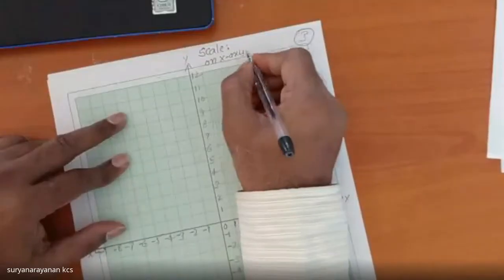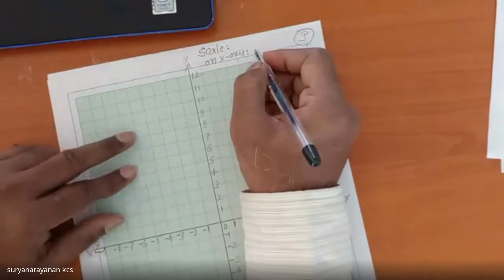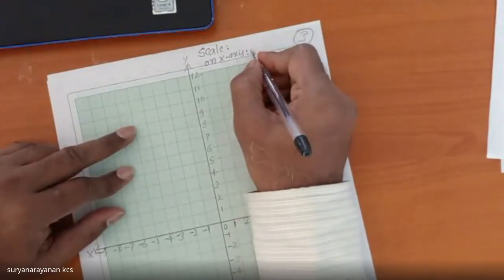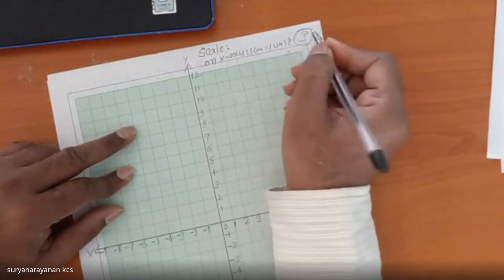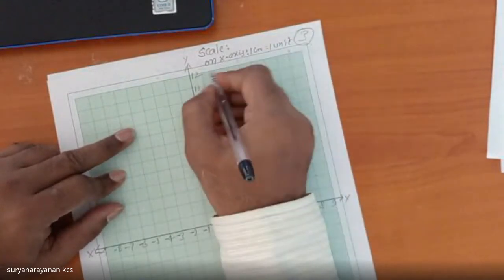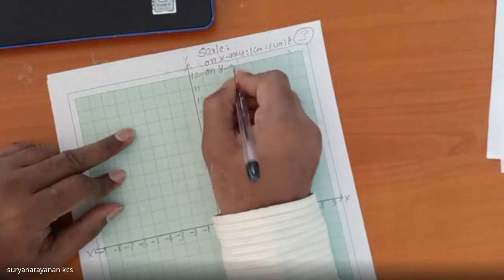Sir, in PA2, the plotting of graphs is for 3 marks. Yes. So please be ready with the graph sheets. I mentioned clearly, if you don't get a graph book from the school side, you should purchase it.